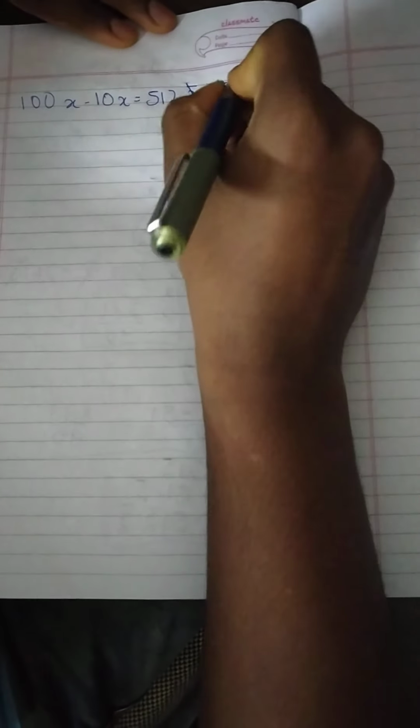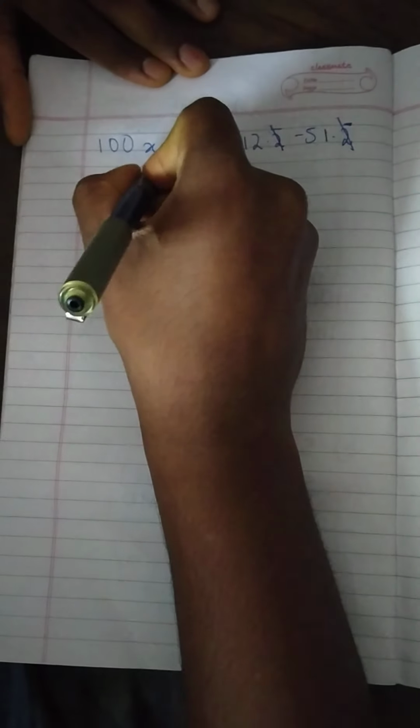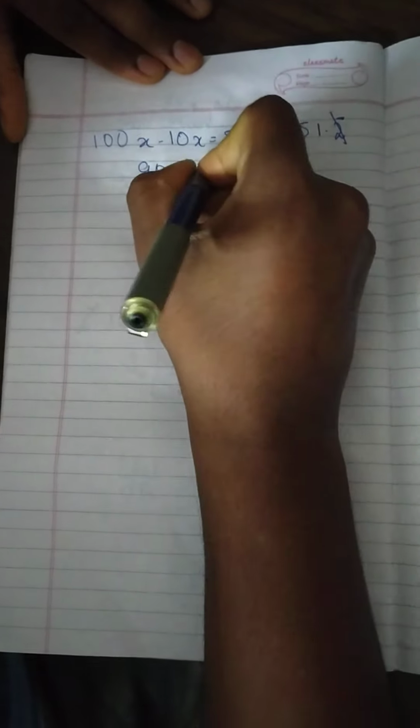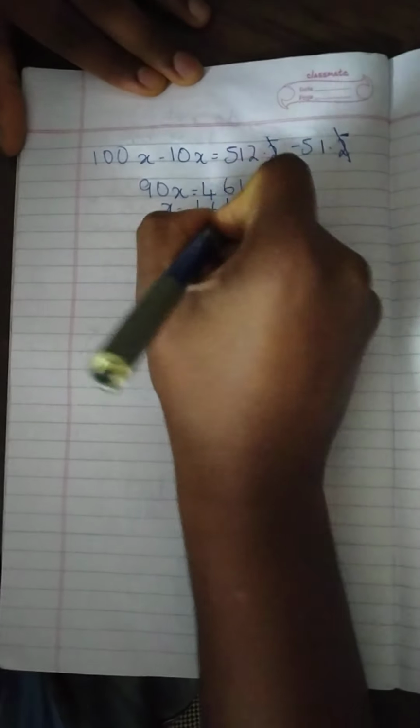Okay, 2 bar, 2 bar cancel. 512 minus 51 is 461. So 100x minus 10x is 90x. 90x equal to 461. Okay, x equal to 461 divided by 90.